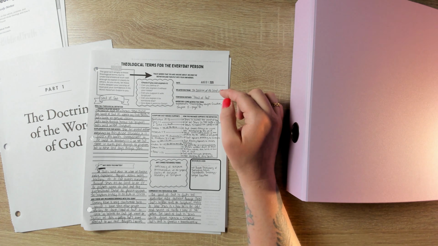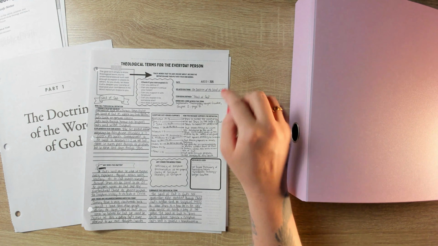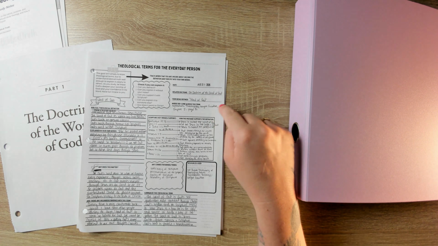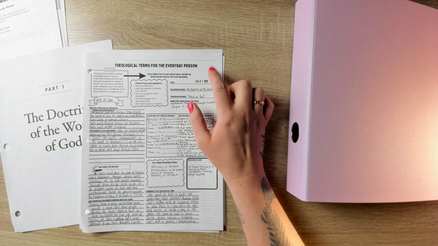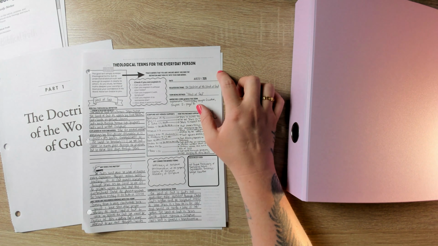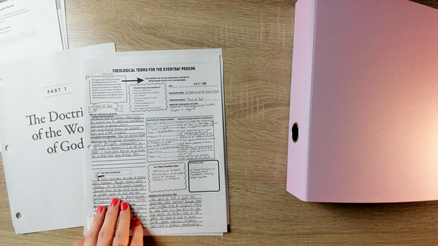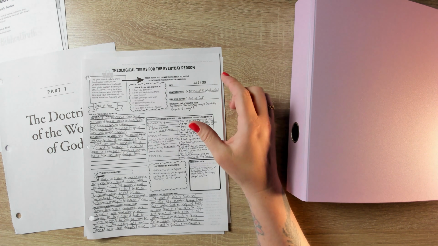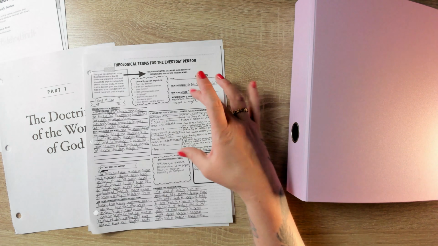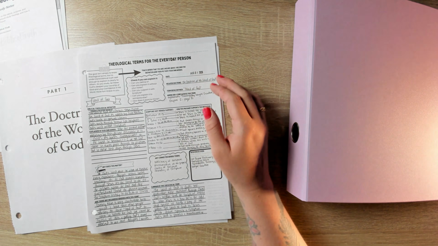So this one is on the doctrine of the Word of God. The term being defined is Word of God, and I have noted that this is from Systematic Theology, Wayne Grudem, Chapter 2, page 31. But I'm also going to be doing this for all the other systematic theology books that I am reading. So I'm going to have many different pages on the same term. And then afterwards, I'm going to have a lot of pages just on that one term, so I can really have a thorough understanding.